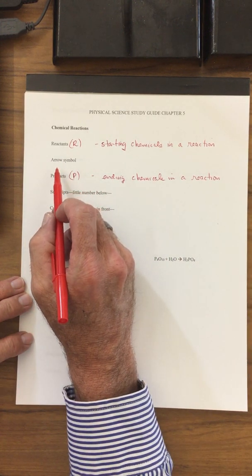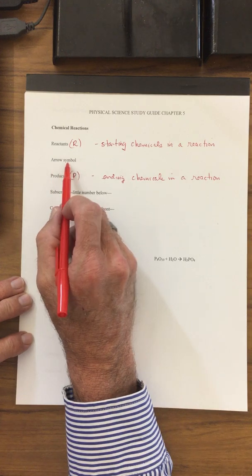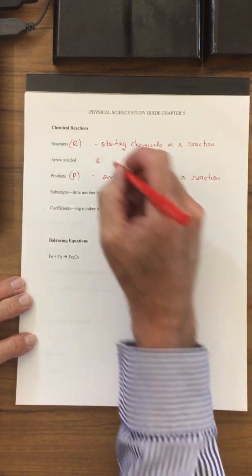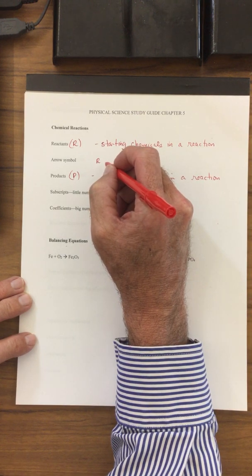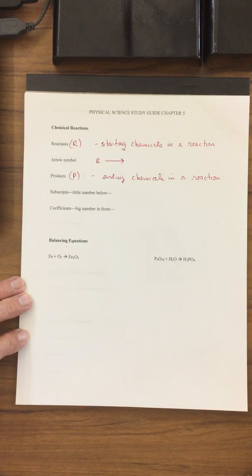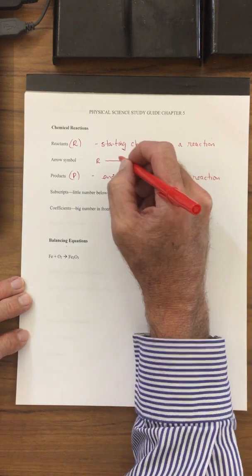All chemical formulas also have this arrow symbol, and it starts off with reactants or reactant, and you see this arrow leading off to the right towards the products.